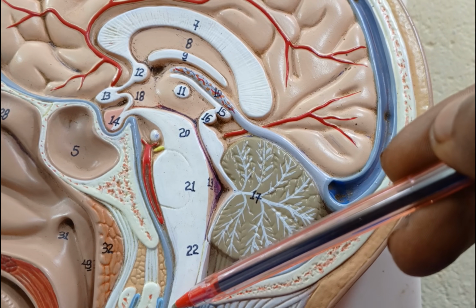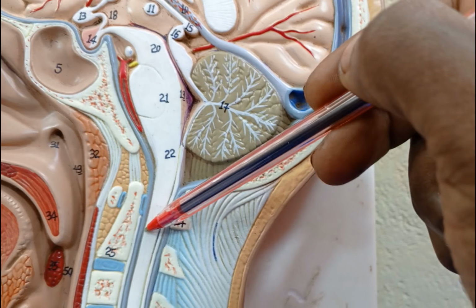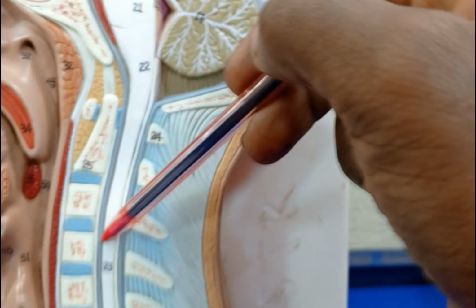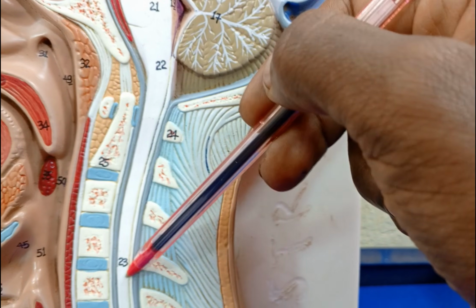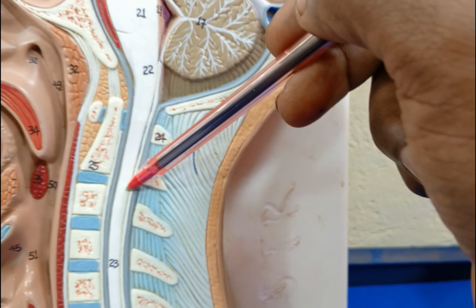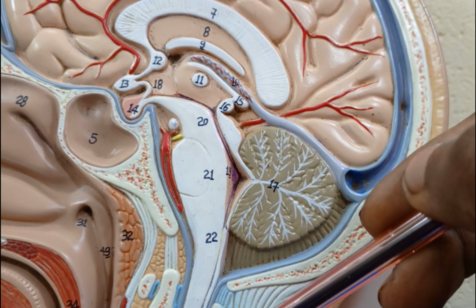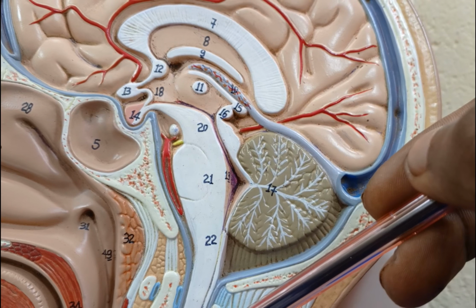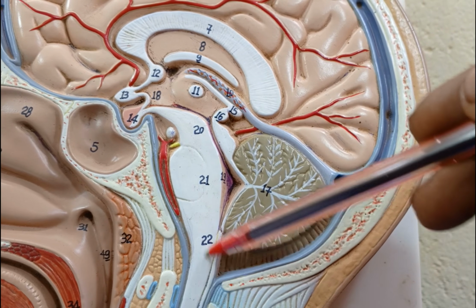Of course, the medulla oblongata stops at the foramen magnum, and from there it transitions into the spinal cord. So this structure, number 23, is what we call the spinal cord. It starts from the foramen magnum and moves all the way down the vertebral column until it ends between L1 and L2. Okay, this is very important.